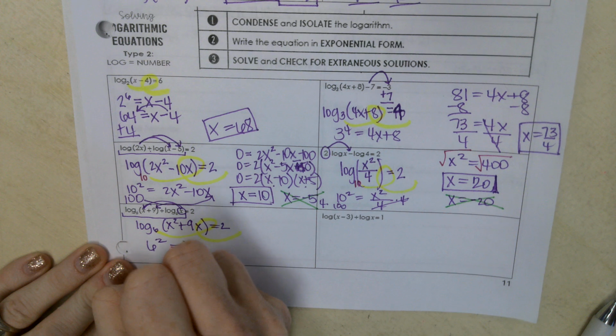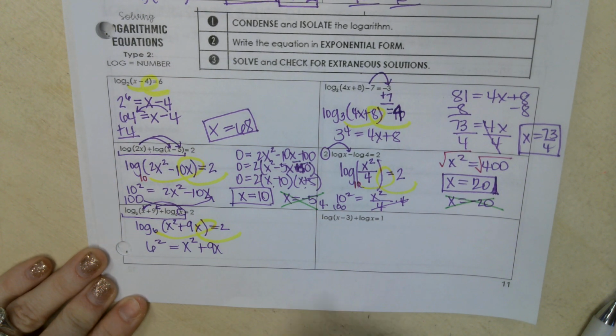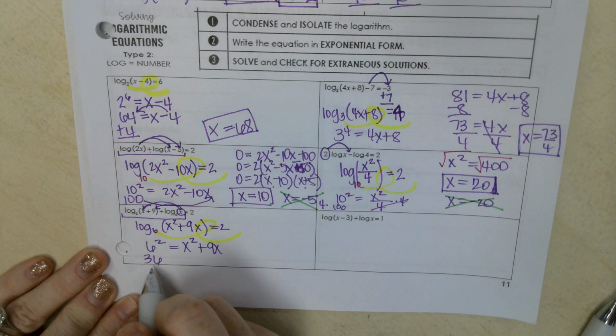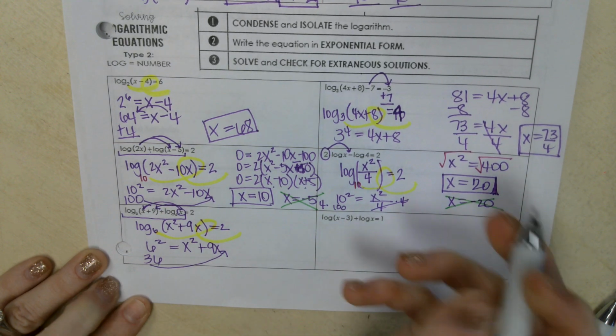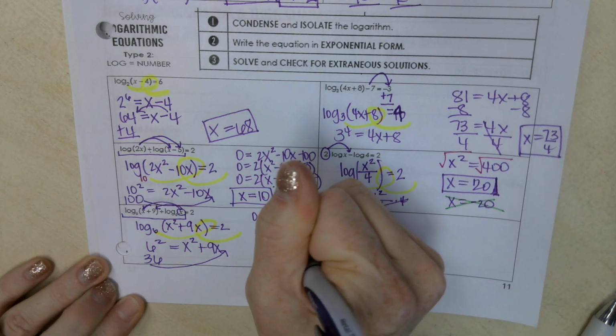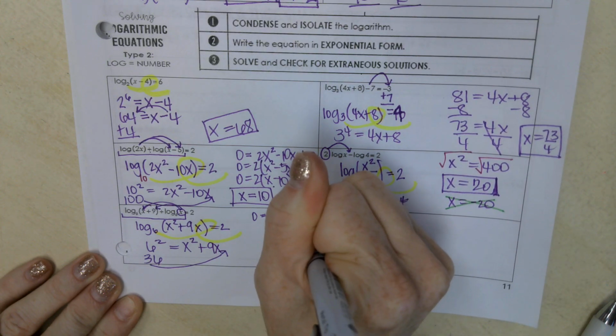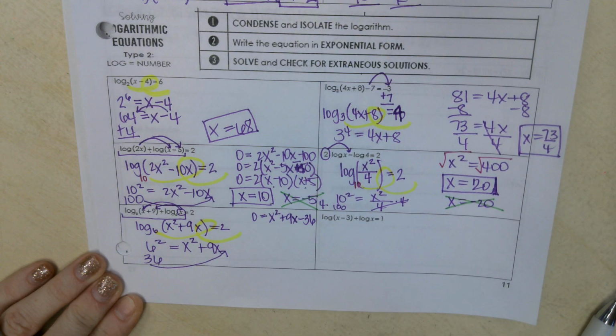So I have 6 squared equals x squared plus 9x. This is 36, and since I'm working with a quadratic, I want to move it to the left side of my equation. So I have 0 equals x squared plus 9x minus 36.